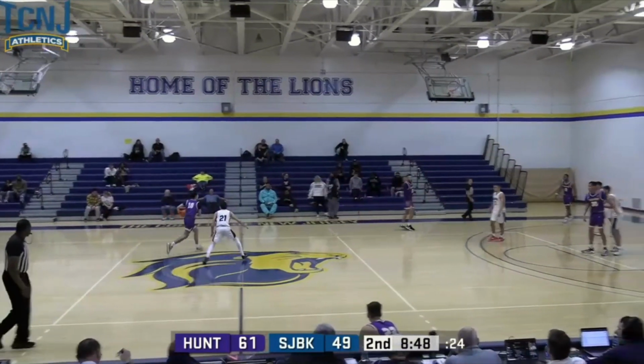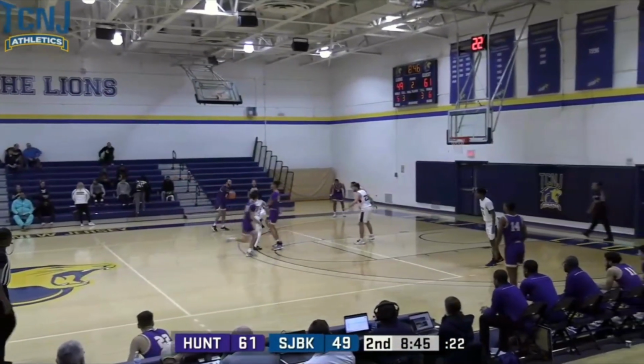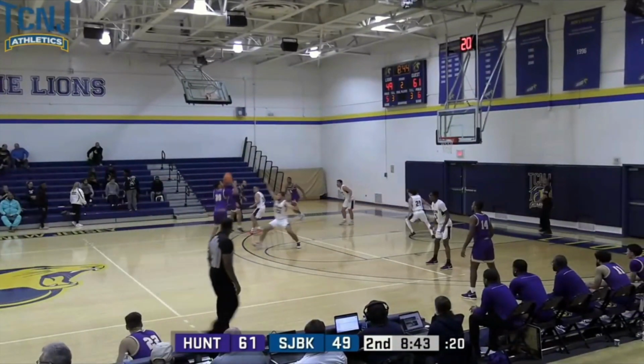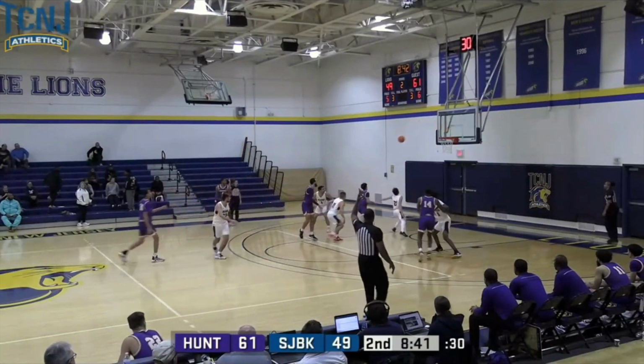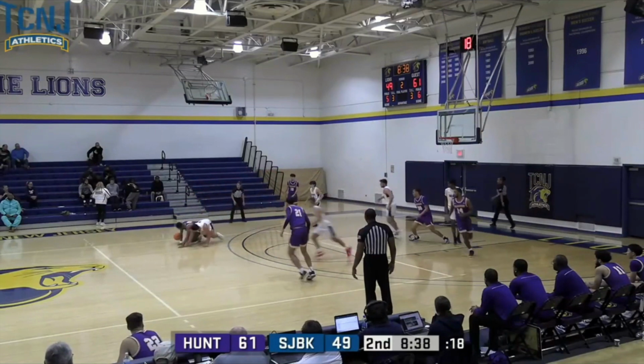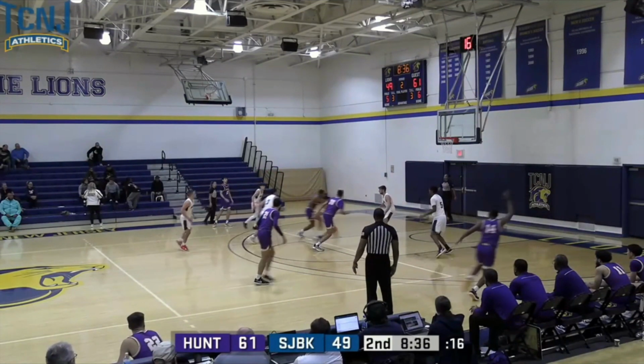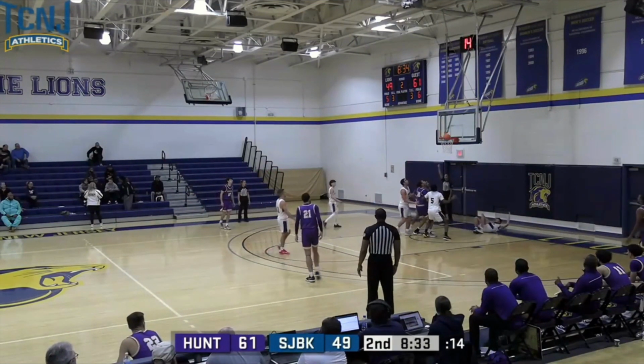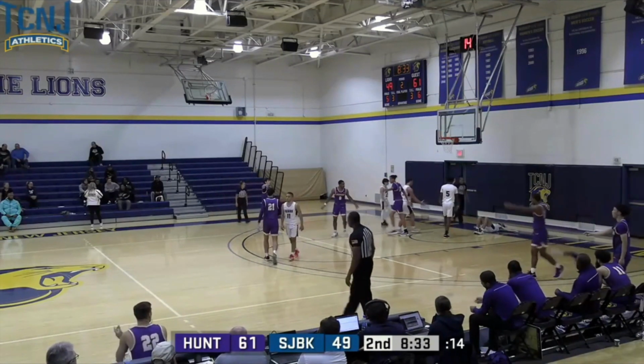With the three ball there in the corner, 61-49. Hunter. Where's the box? Three outs? Again, it's off the mark. Corey Jones Jr. gets it stolen away by Mojica. He's probably in the lane.